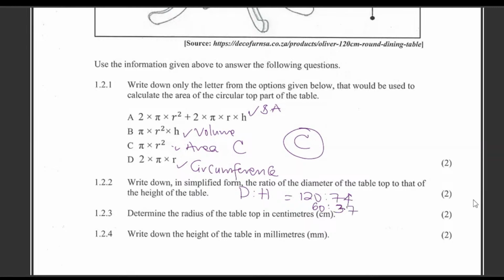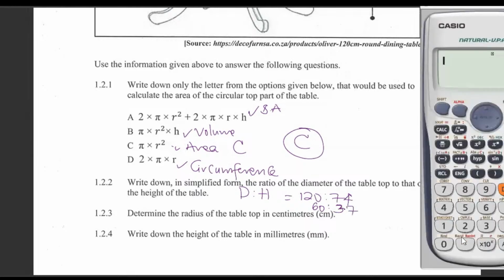You don't know how to get the ratio? Just do this. Take the smaller number divided by the bigger number. Press equals, you see. So you see this 74 goes with 37, and they say the 120 to go with 60. Simplified form, that's what they wanted.